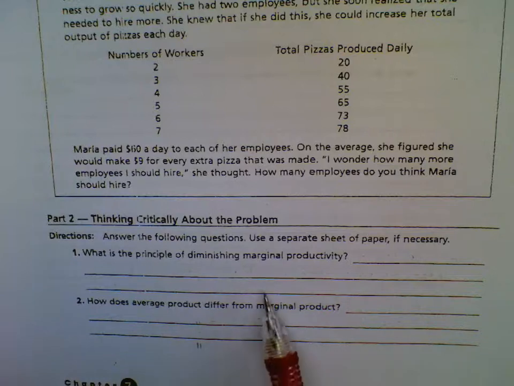So the first question down here, what is the principle of diminishing marginal productivity? And so as you add more workers to fixed resources, and what that means, if we're talking pizza, the more people, I know we have a lot of students that work at Pizza Hut.